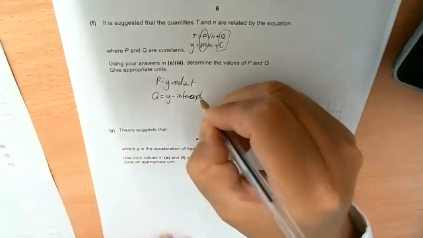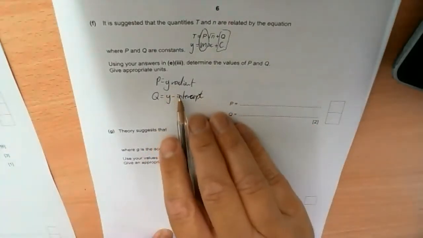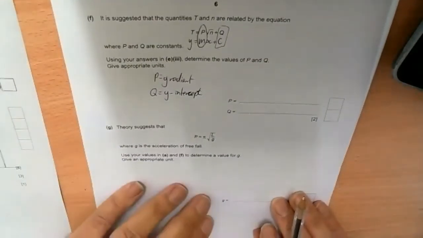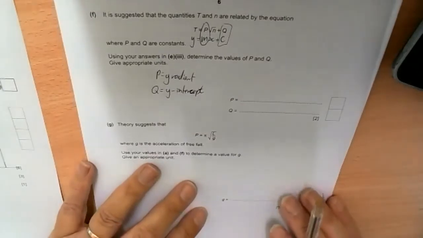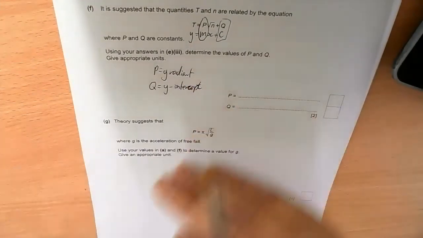is your y-intercept. Okay. Now you've got to actually... I'd put that on because it's worth 2 marks. You've got to recognise that, and then it's exactly the same numbers as the values here. Now you've also got to think about what the units of P and Q are. So you think about how you measured the gradient.